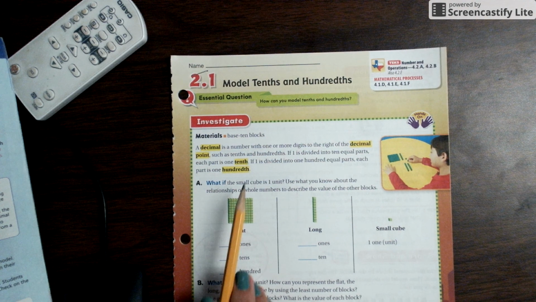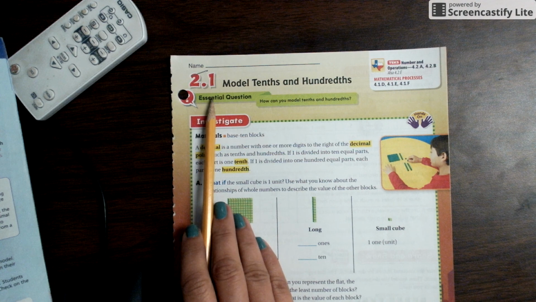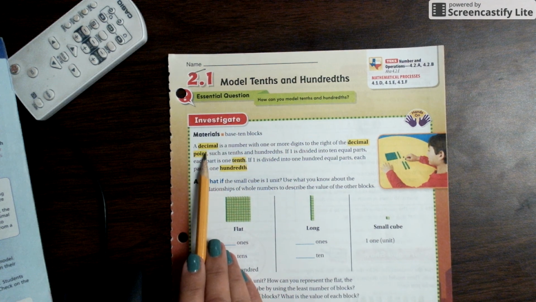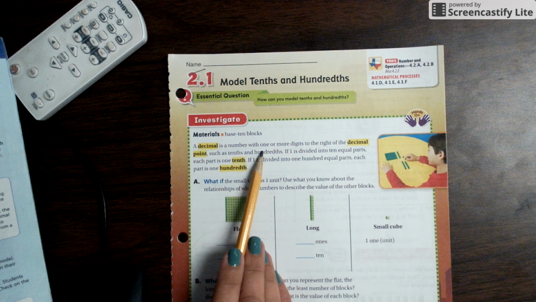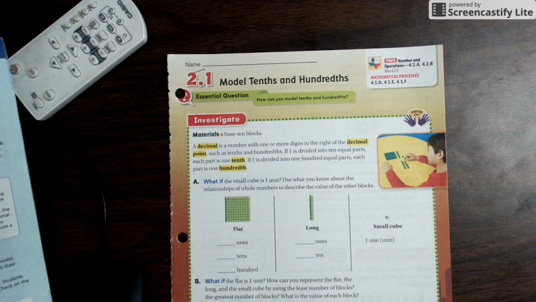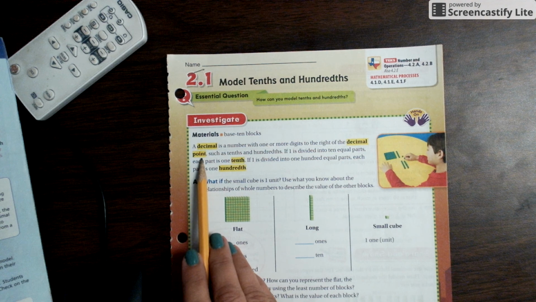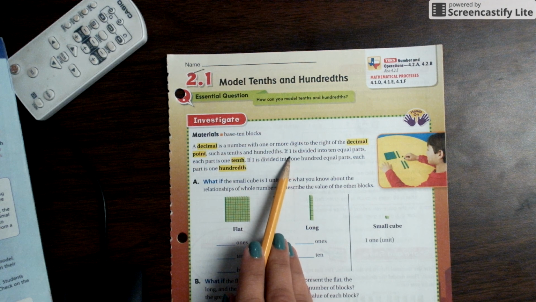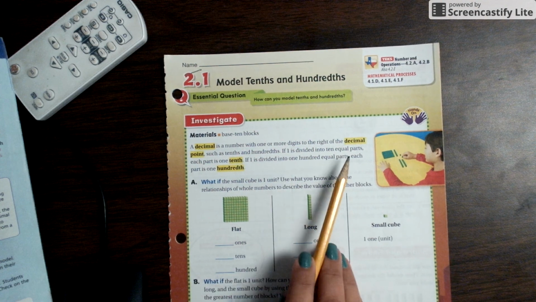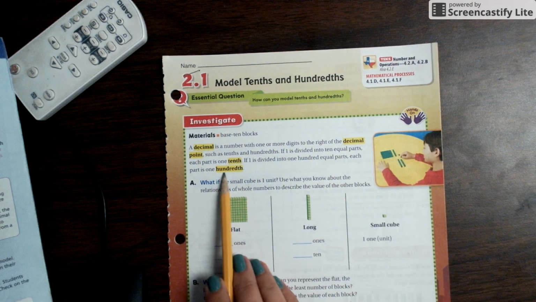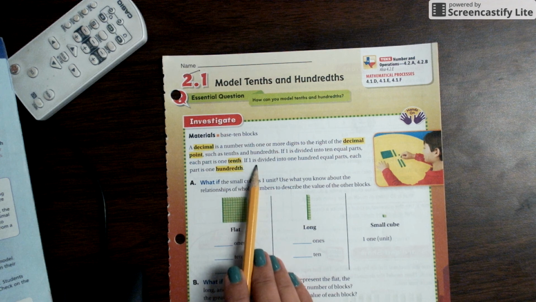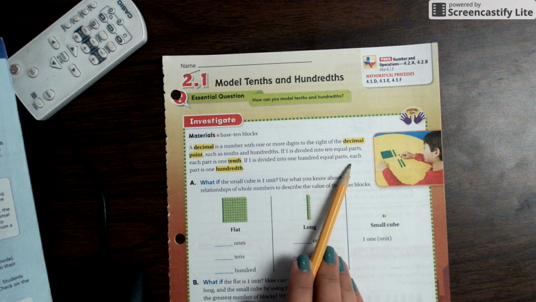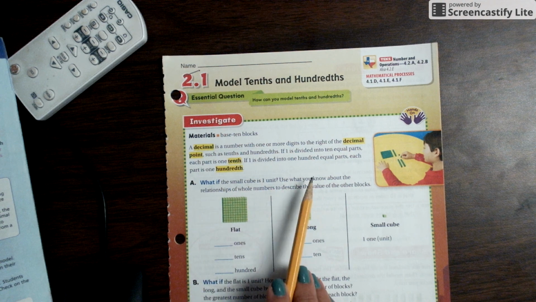So looking at your packet, we're looking at module 2.1, model tenths and hundredths. And it says here that a decimal is a number with one or more digits to the right of the decimal point, such as tenths and hundredths. If one is divided into 10 equal parts, each part is a tenth. And if one is divided into 100 equal parts, each part is a hundredth.